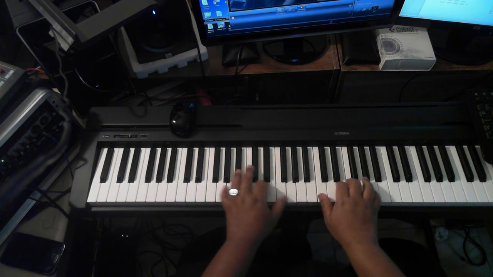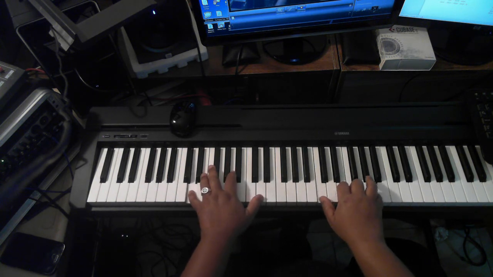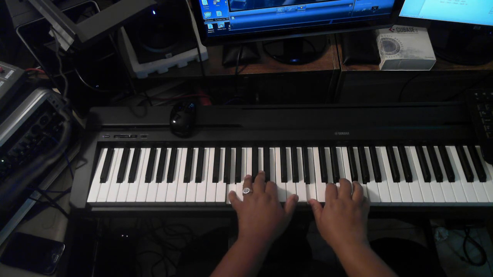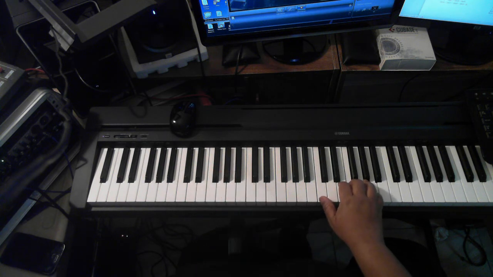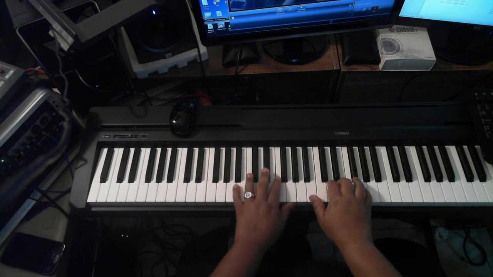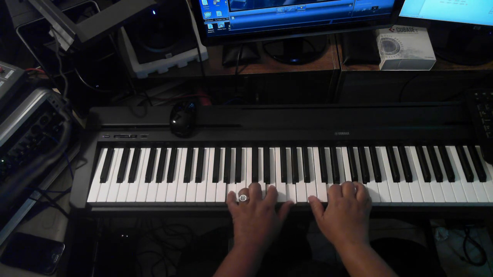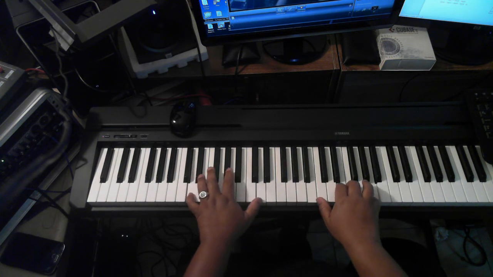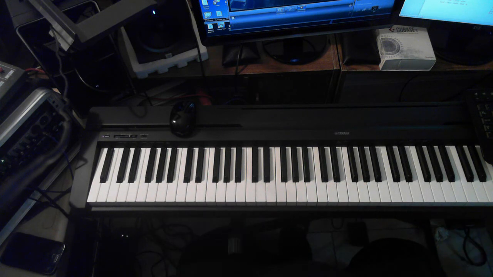That's the second one. And then you've got the last one, which is. And then you're going to play, and then G. And then go back. And then you just keep doing it. You're just going to keep playing it over and over again until you're finished playing the song, and the song fades out.